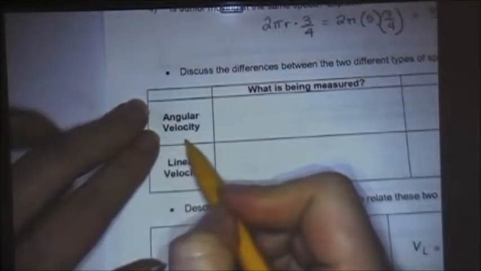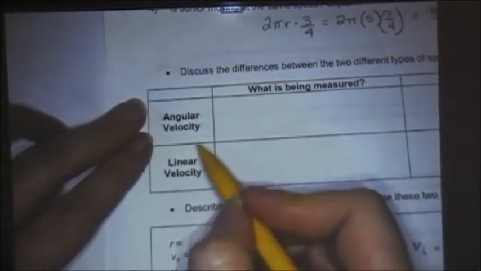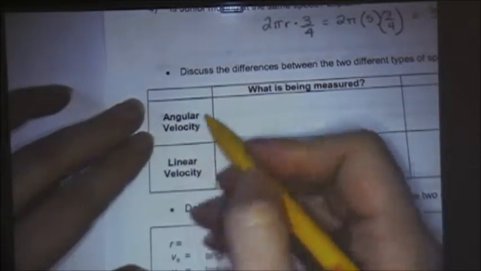is because one is measuring angular velocity. Velocity is speed, but usually includes direction as well. So for example, if I was to drive my car through the parking lot backwards at 20 miles an hour, 20 miles an hour is my speed, negative 20 would be my velocity, because velocity includes direction. Angular velocity is how fast something is rotating.